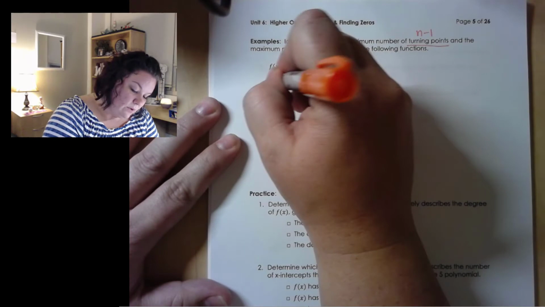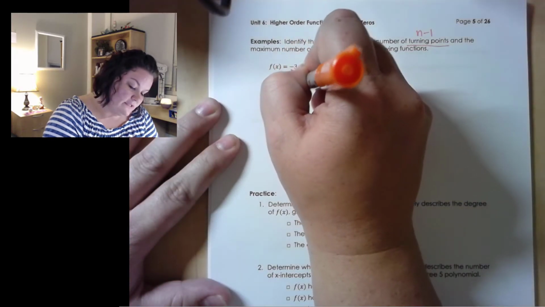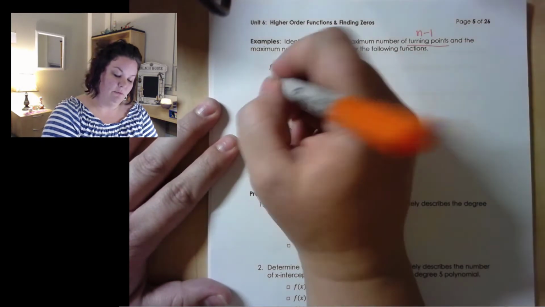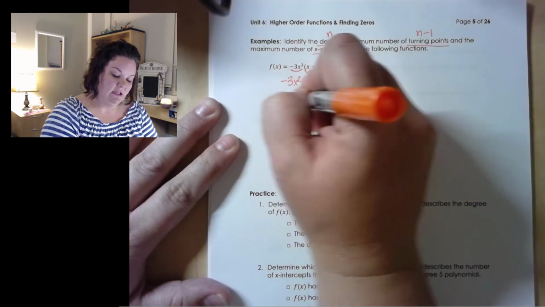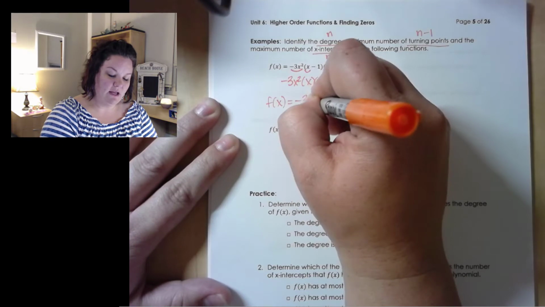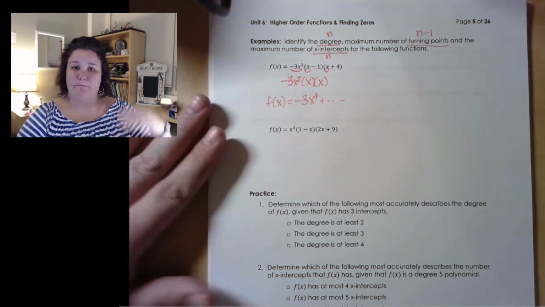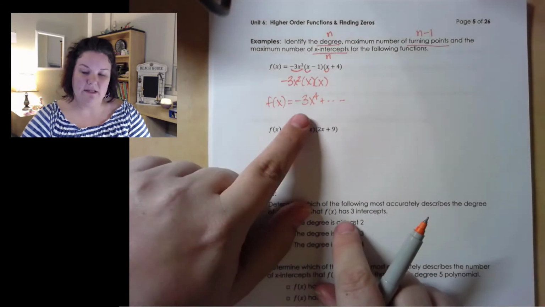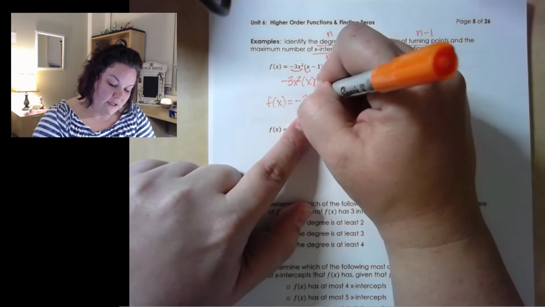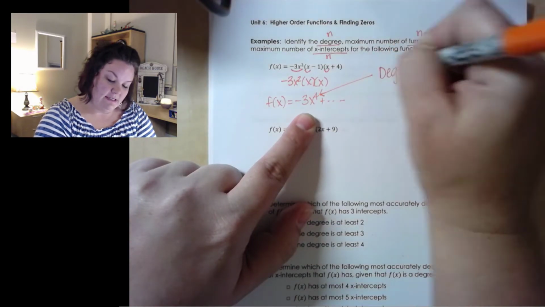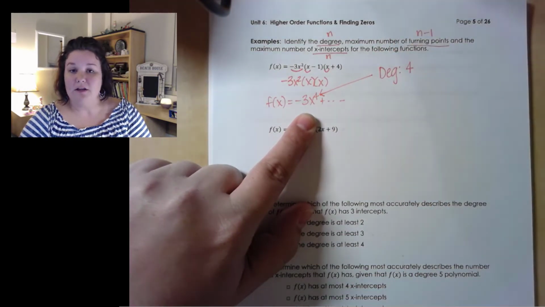So I'm just going to multiply all those highest degree terms together to figure out what the leading term of my polynomial function is. So my leading term should end up being negative 3x to the 4th, right? And then, of course, there are going to be other terms that come after that, but we only care about this leading term because what we're really looking for is that degree. So this tells me that this is a degree 4 polynomial.